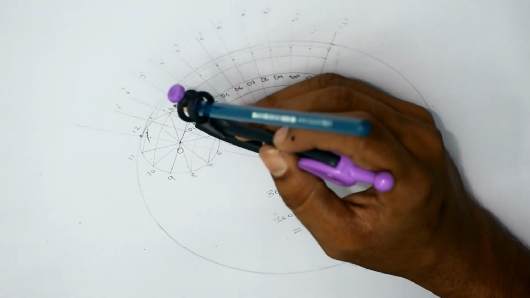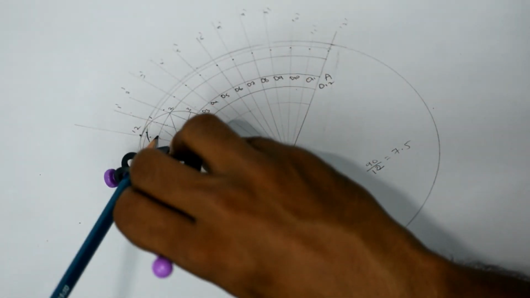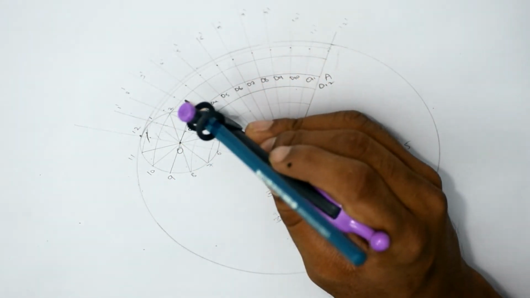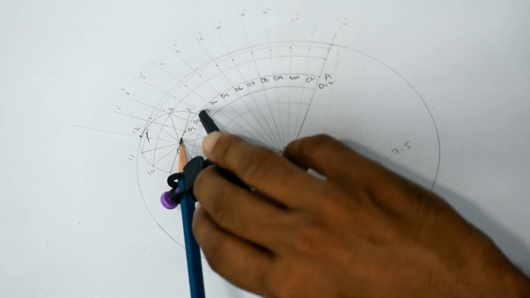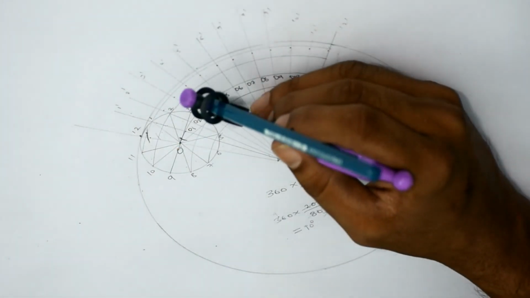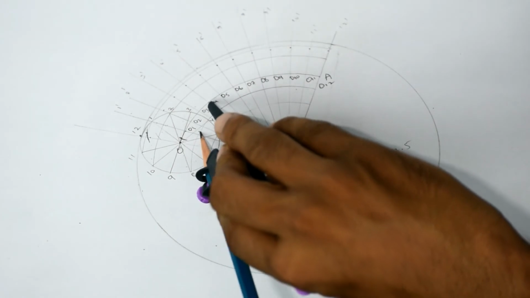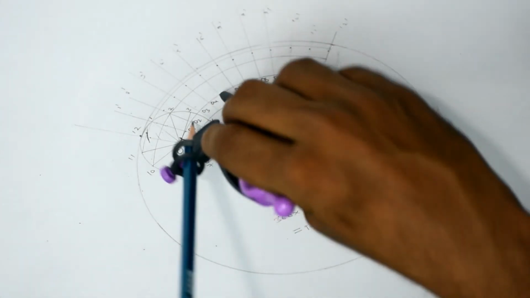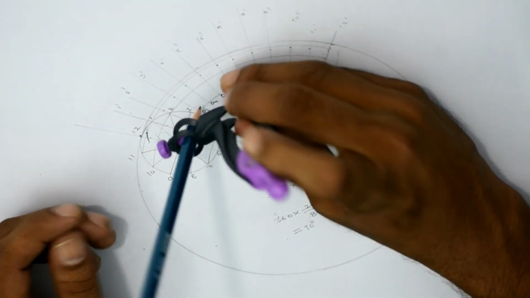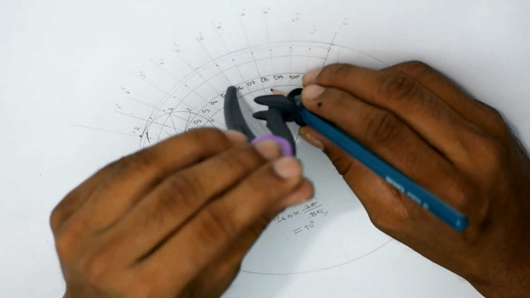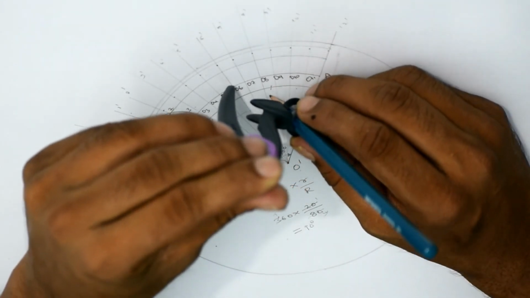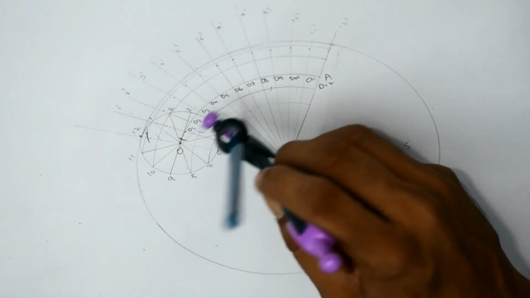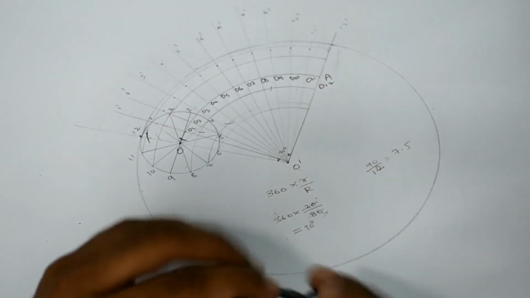With center O2, we have to cut the second arc. Similar way, with O3, you have to cut the third arc. With O4, the fourth arc. With O5, the fifth arc. With O6, we can cut the 6th point. Where is the 6th arc? Sorry, I haven't taken the 6th arc. With O6.